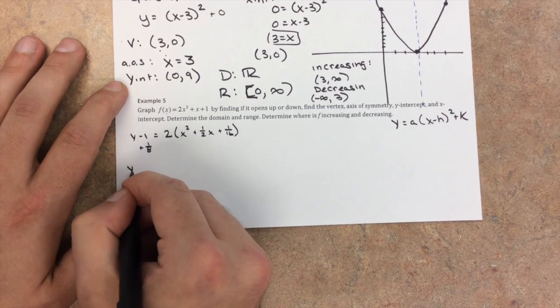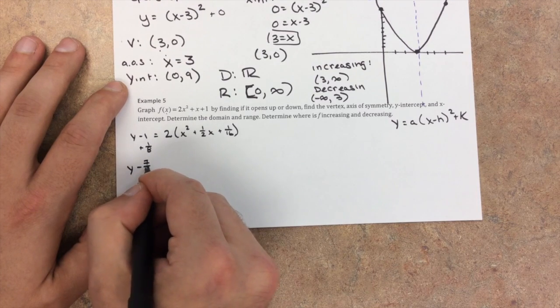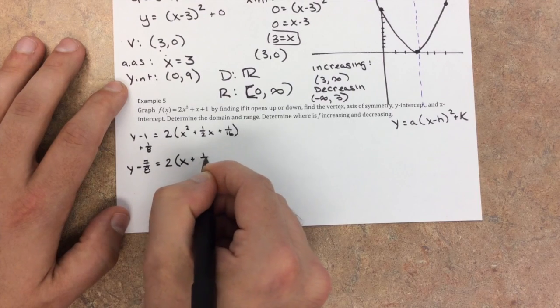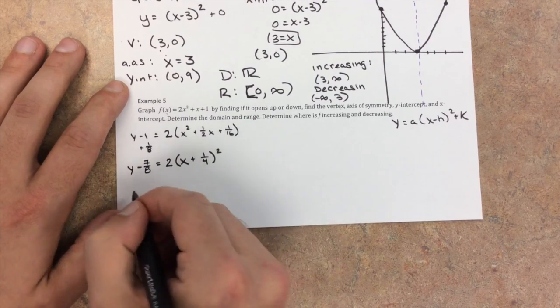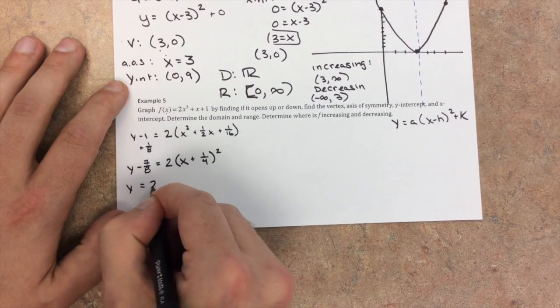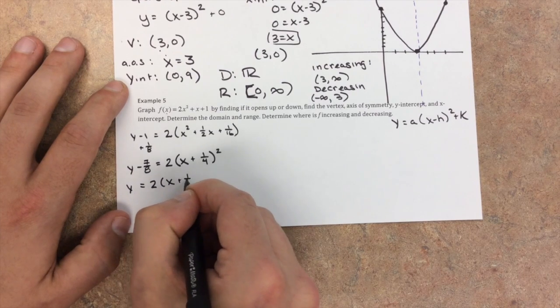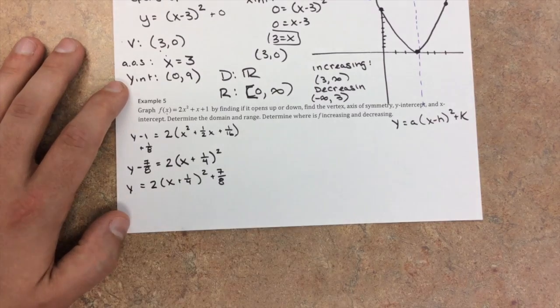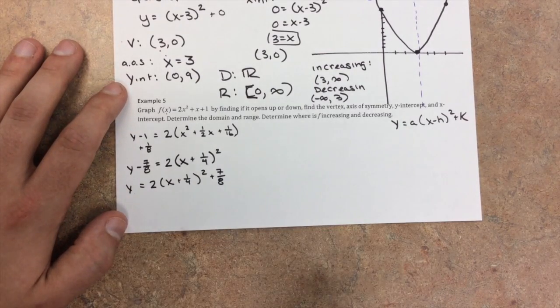other side, which means it's y minus 7/8 equals 2 times x plus 1/4 squared, or y equals 2 times x plus 1/4 squared plus 7/8. That's my vertex form.